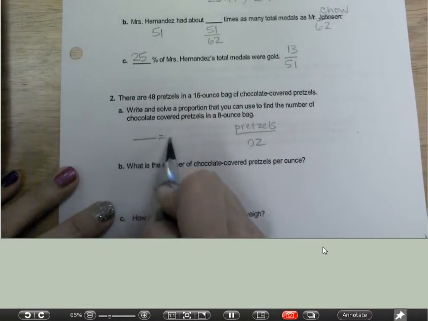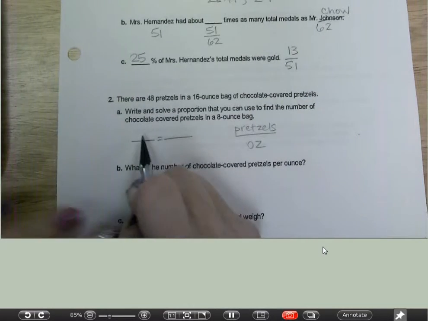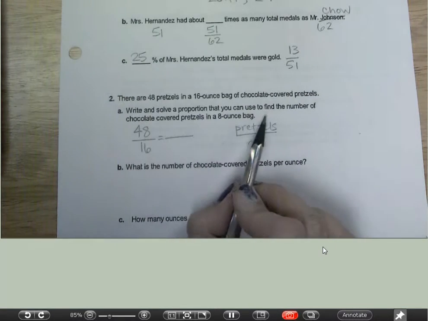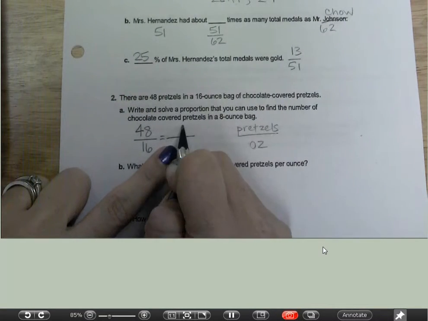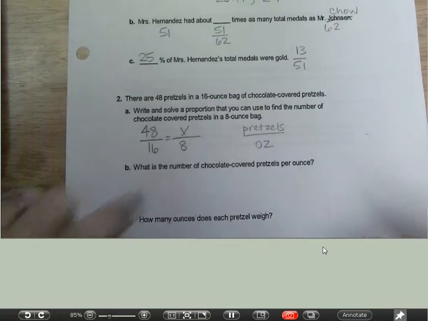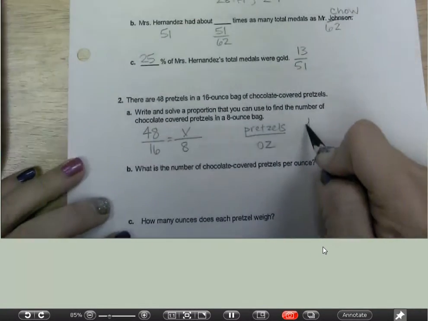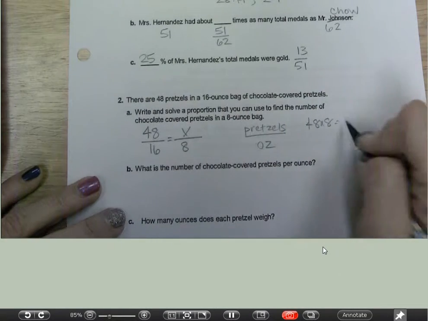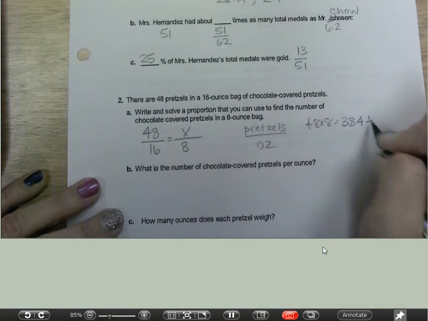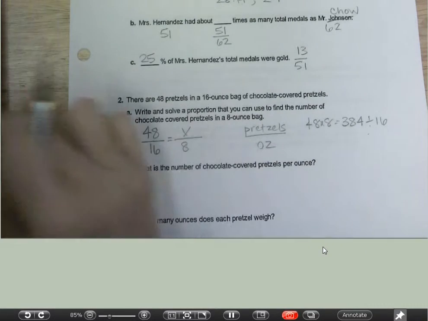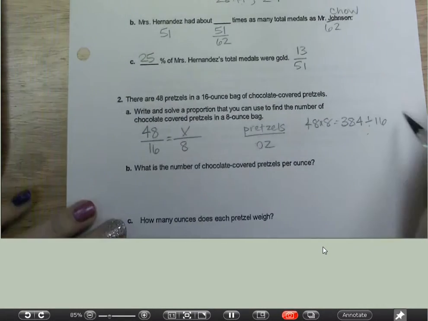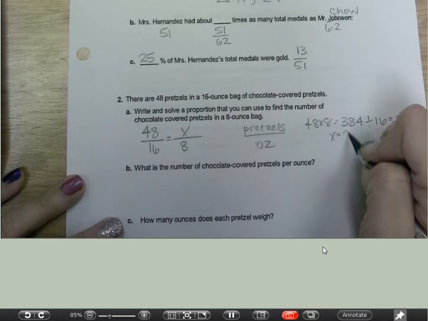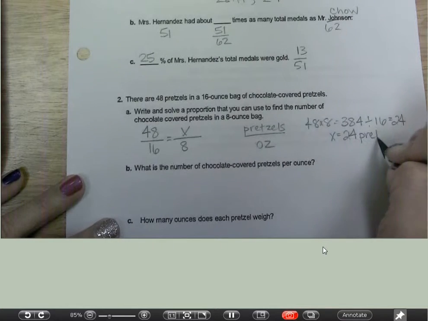Okay, so we're writing a proportion. There are 48 pretzels in a 16-ounce bag, and we want to know how many pretzels are in an 8-ounce bag. So you guys know 48 times 8, which gives me 384. And then I divide by my loaner, which gives me 24. So X equals 24 pretzels.